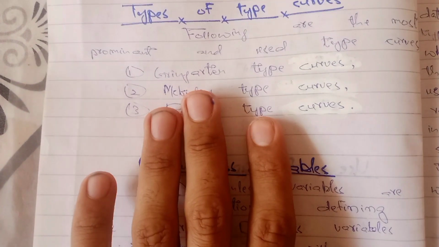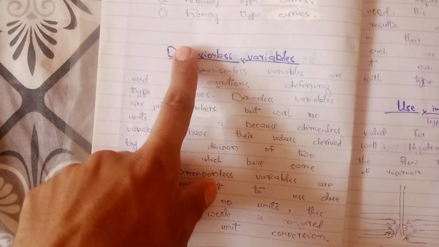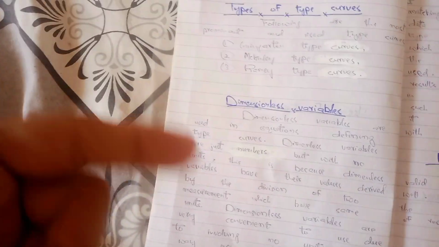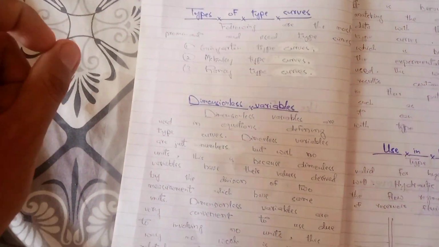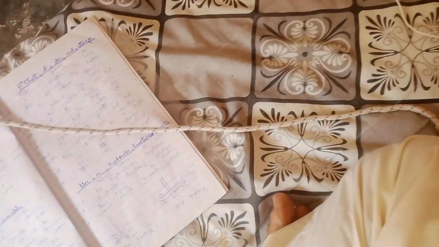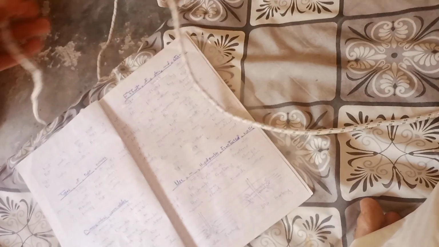Now next, these curves are all based on dimensionless variables. Whatever equations these type curves involve, they are based on dimensionless variables. Dimension basically means that you measure something, and unit is something else. There is a subtle difference between dimension and unit. Dimension is what you try to measure. For example, length is a dimension. If I have this wire and I try to measure how long it is from here to there, it's like 1 foot, I suppose. Yeah, it's 1 foot. So foot is the unit, but the length that I measured is not the unit. It is the dimension.